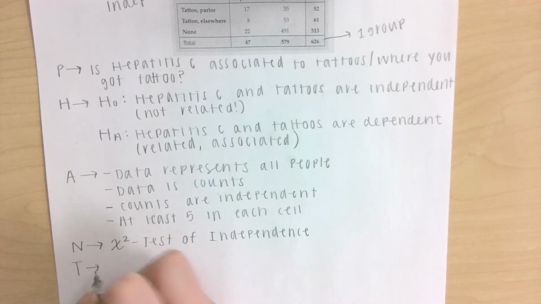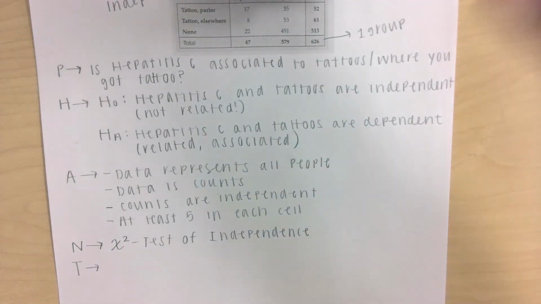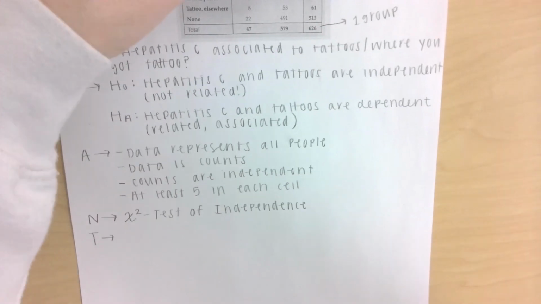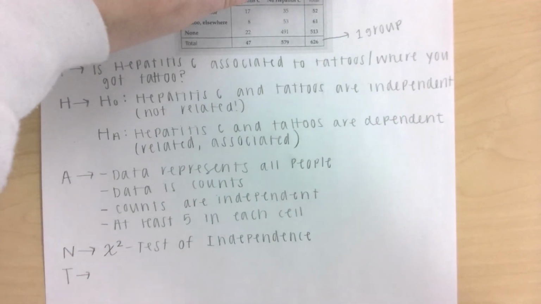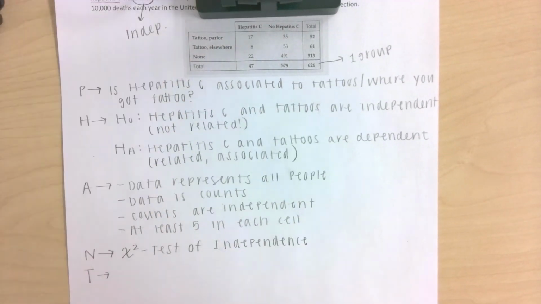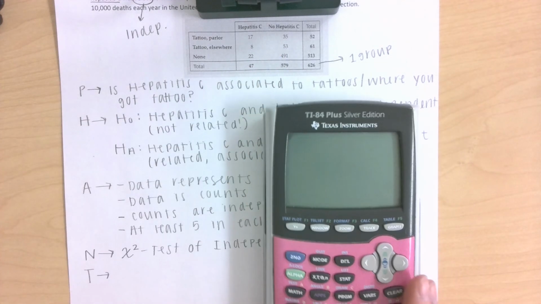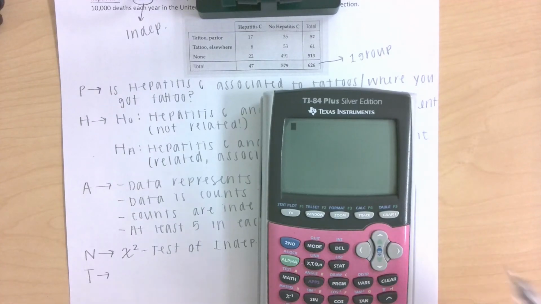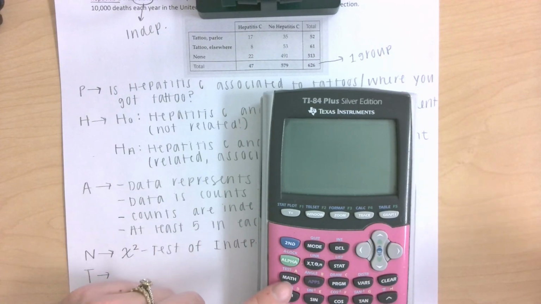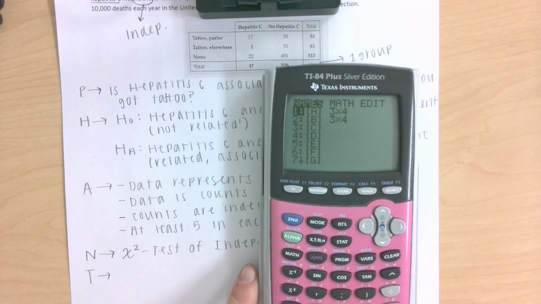Okay, T and O are some calculator work here. I'm going to go to my calculator and I am going to type my data into my matrix. Again, to get to matrix, I'm hitting second and then my x^-1.